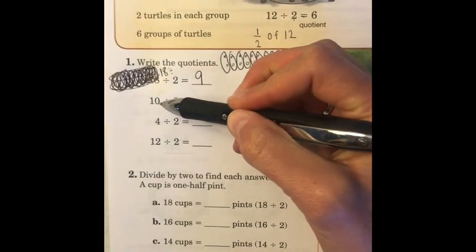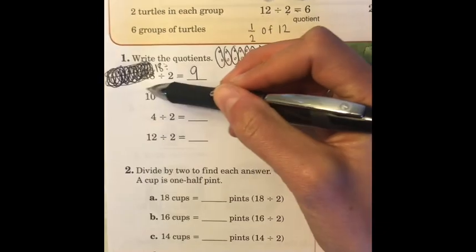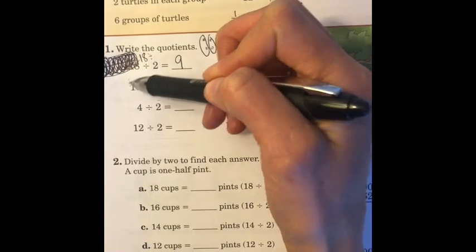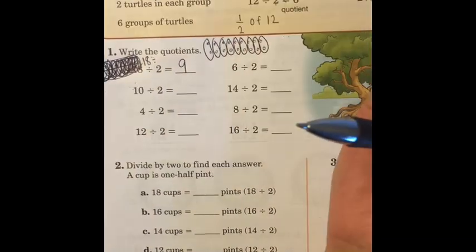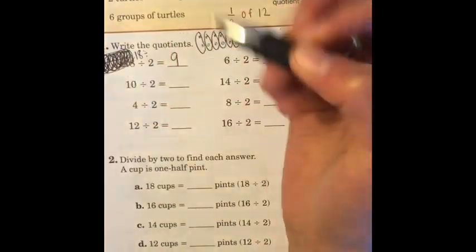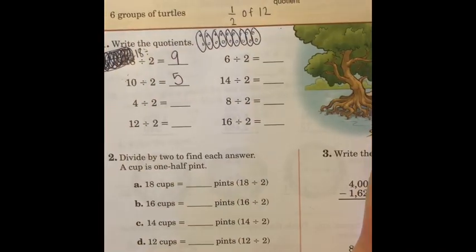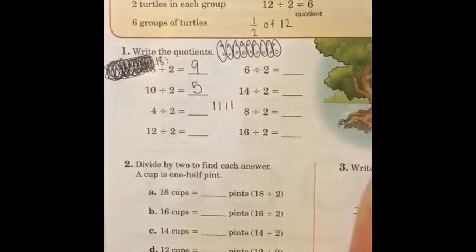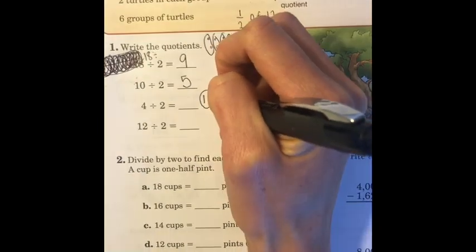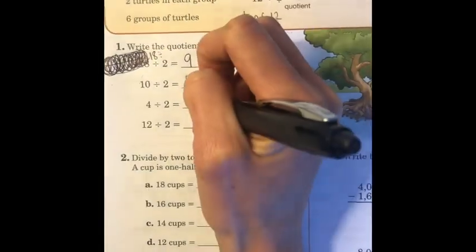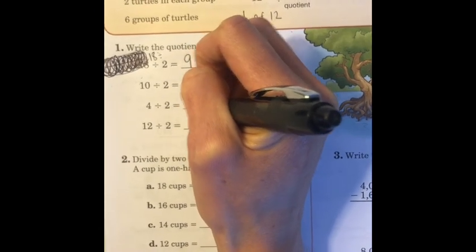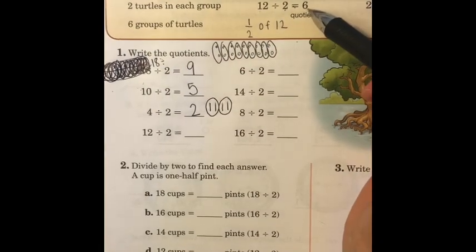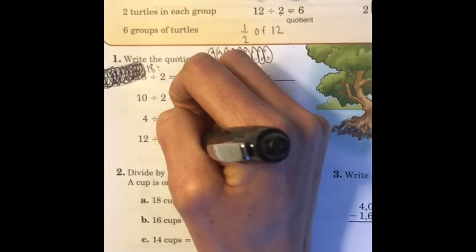Let's do the next one. 10 divided by 2. You can draw dots again, you can draw tally marks, or you can use mental math. How many groups of 2 can I make with 10 of something? Or what's half of 10? 5. 4 divided by 2. I could draw tally marks this time. How many groups of 2 can I make? 1, 2. So 4 divided by 2 is 2. 12 divided by 2. We did this one already, so our answer is 6.